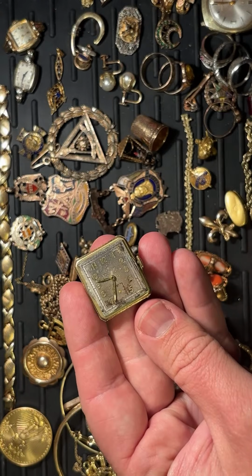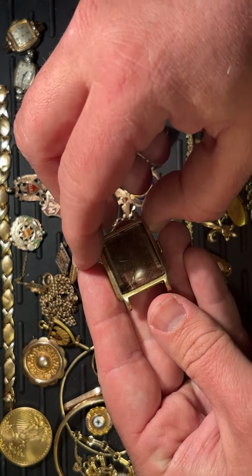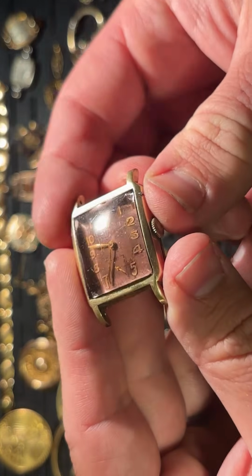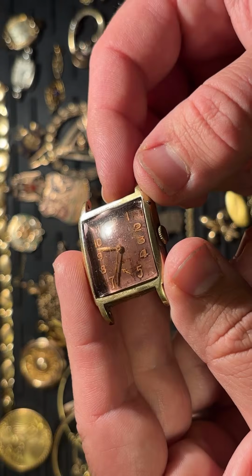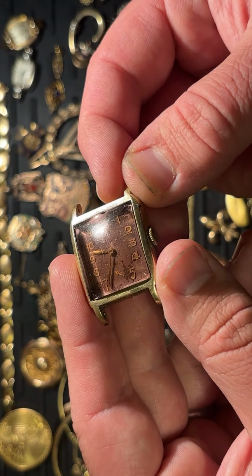And this is a 14 karat gold cased luxury watch that they made, which, as far as I can tell, doesn't really have any value from a collector standpoint. It's probably all in the gold here. On the bright side, there is 14 grams of 14 karat gold in this thing.